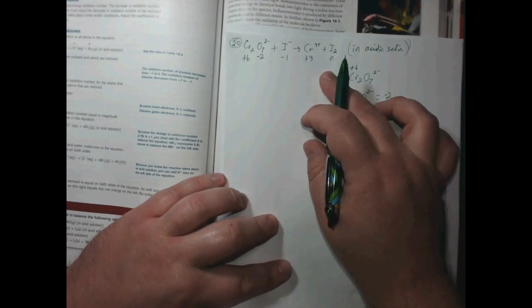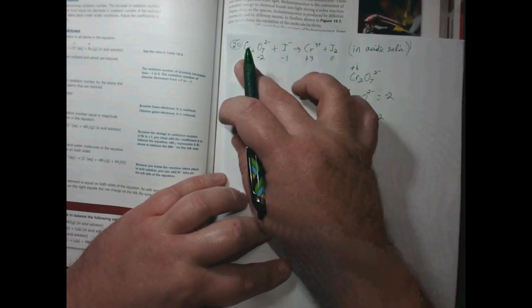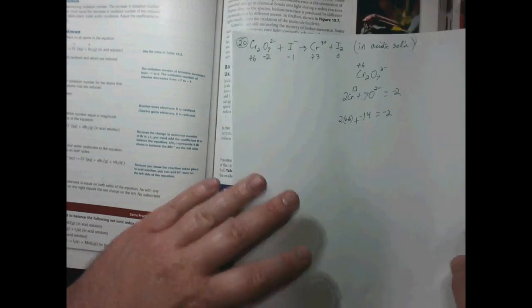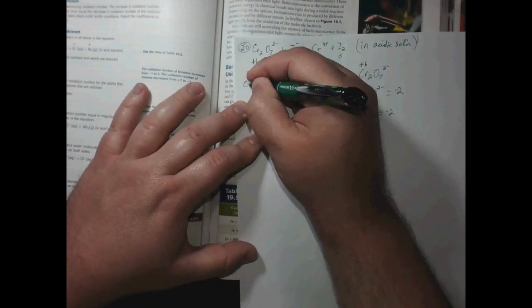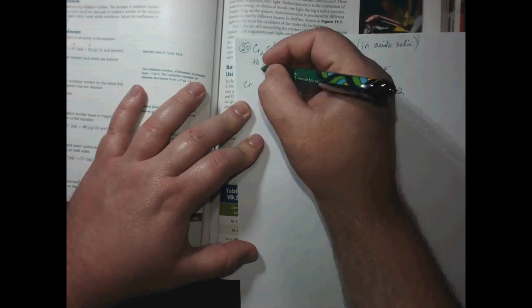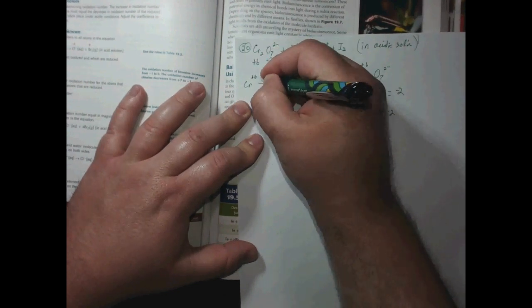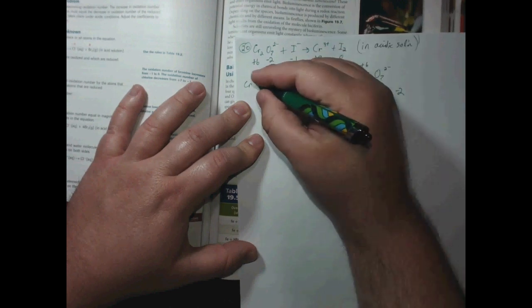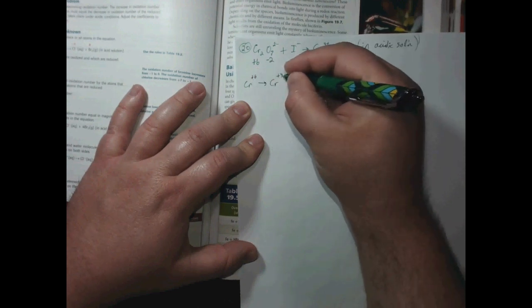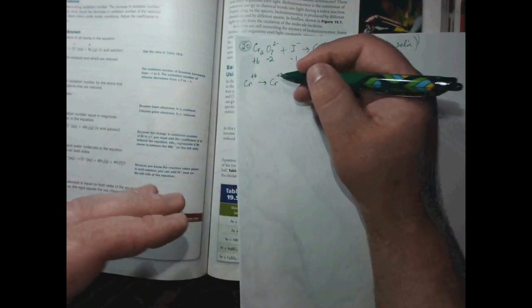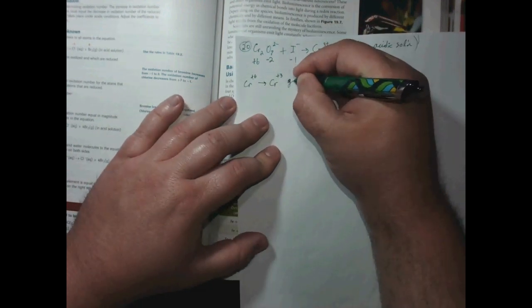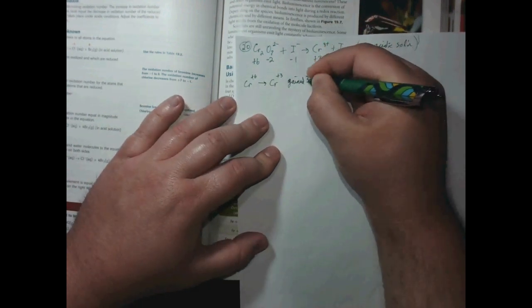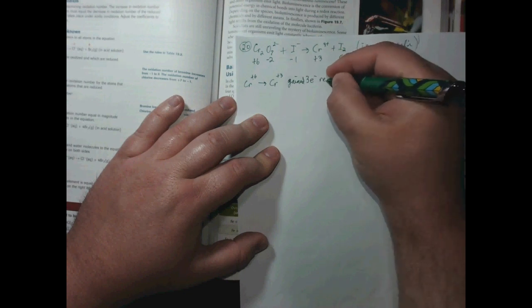So, here, this reaction, let's look at what we got going on here. So if Cr is going from plus 6 to Cr with a plus 3, right? It's gaining electrons. It's being reduced. And it gained 3 electrons, so it was reduced.